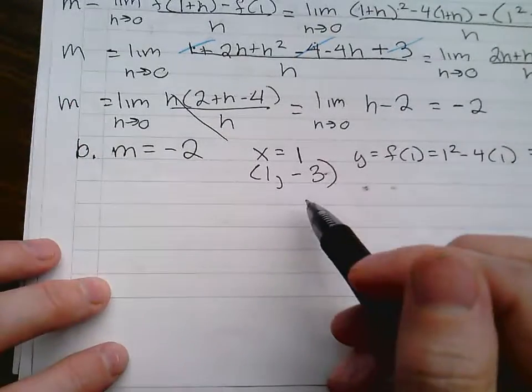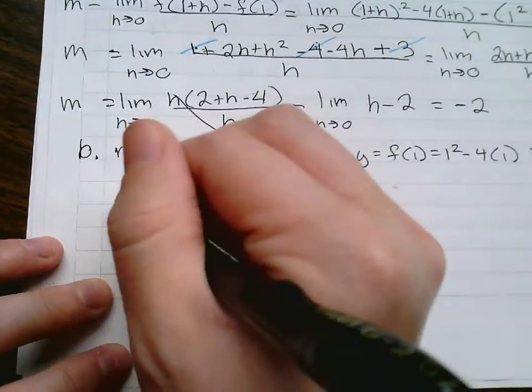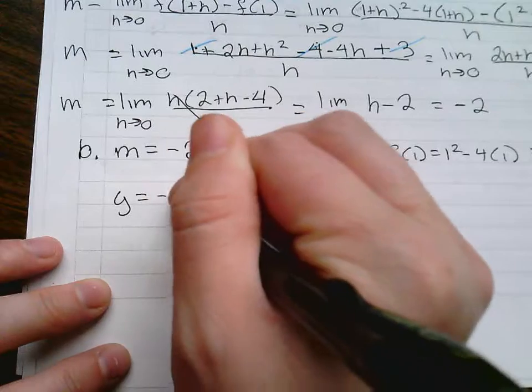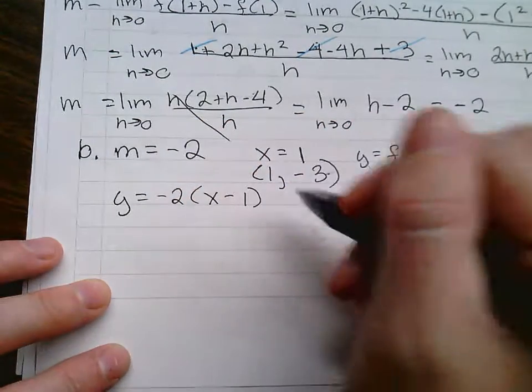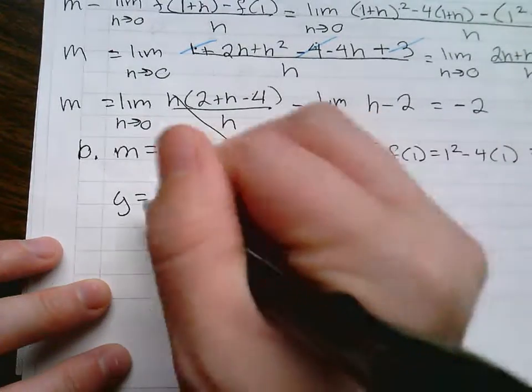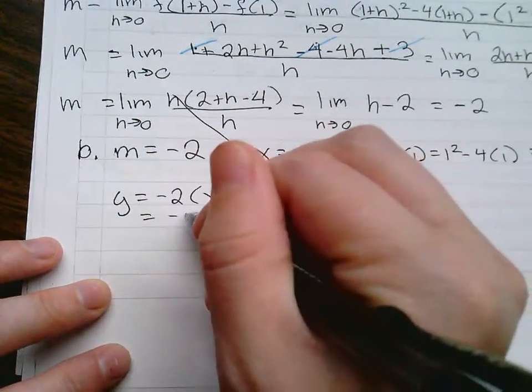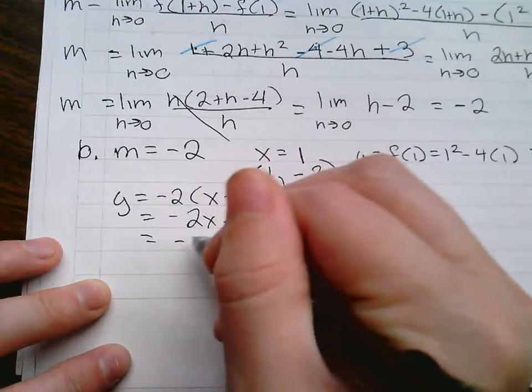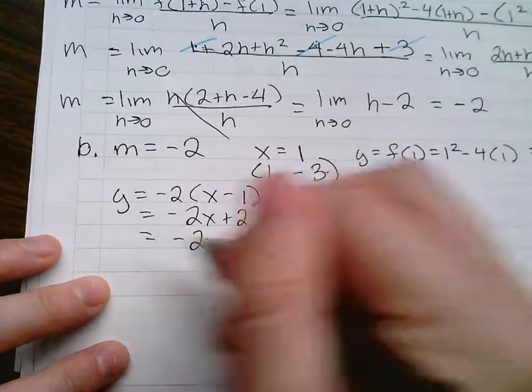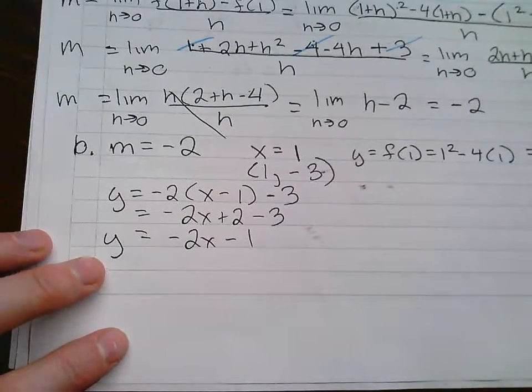To find the tangent line, point slope form, so y equals m times x minus x1 plus y1. So you get negative 2x plus 2 minus 3, negative 2x minus 1. So that's our tangent line.